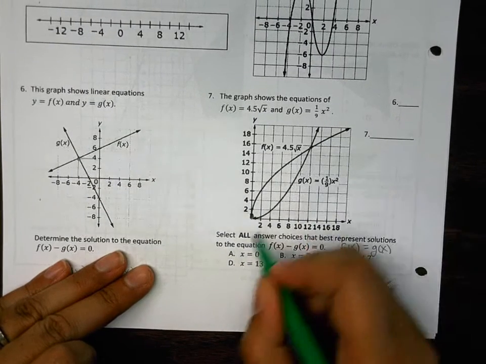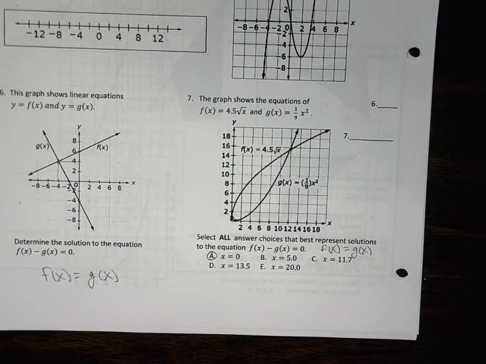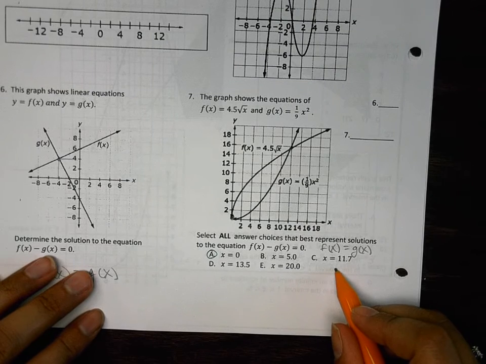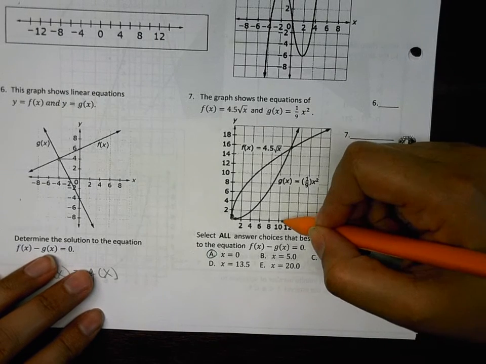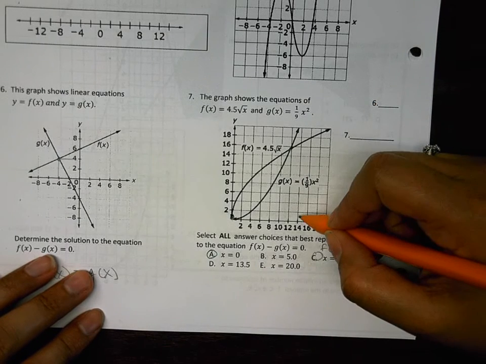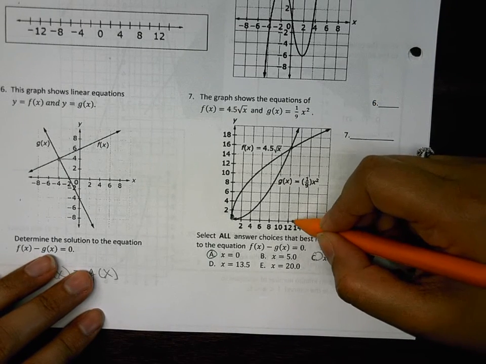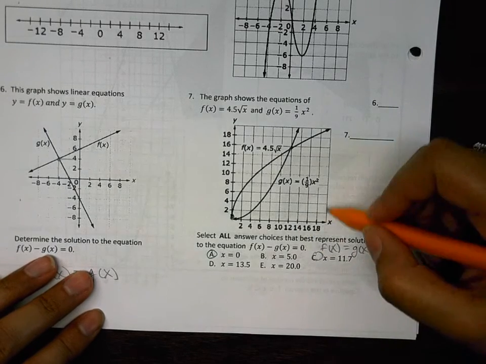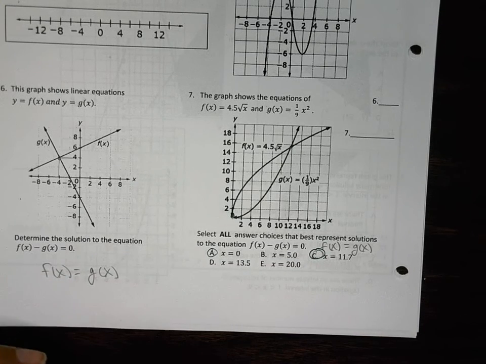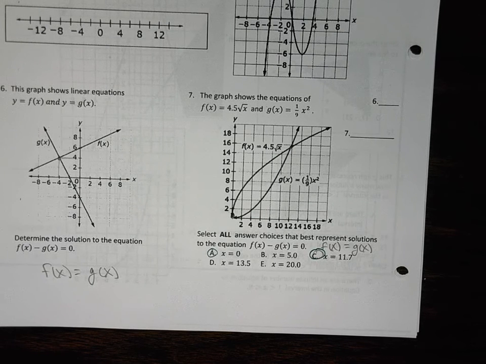Okay, so A, do they intersect when x is 5? No. When x is 11.7? That looks about right. X is 13.5, 12, so around here, no. X is 20, no. So A and C. All right, are we good? No other questions?